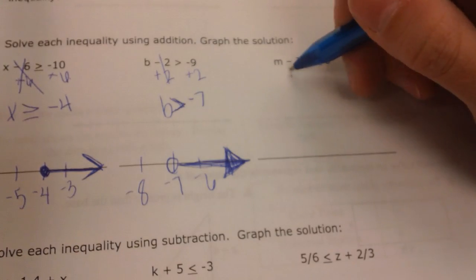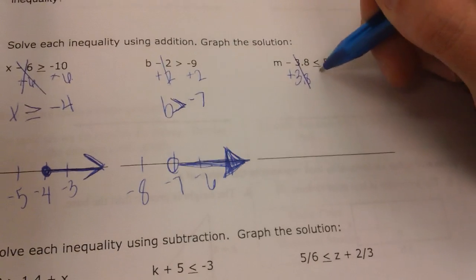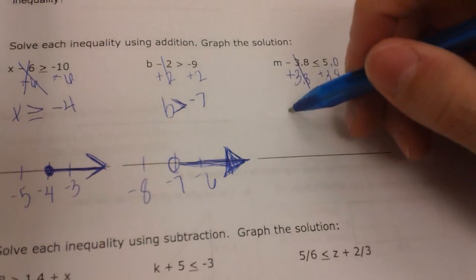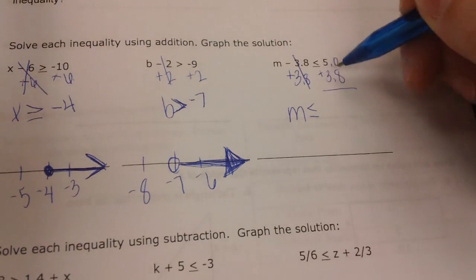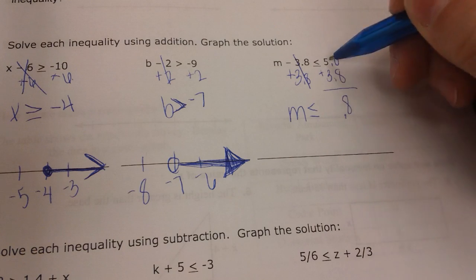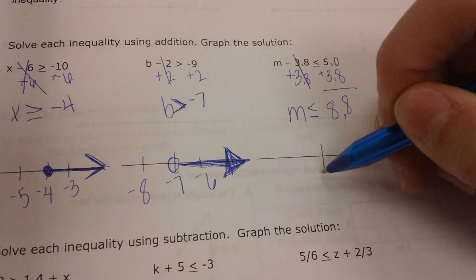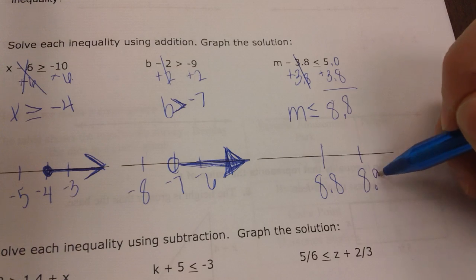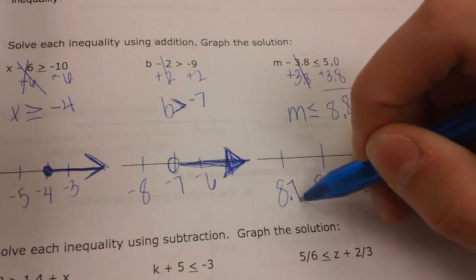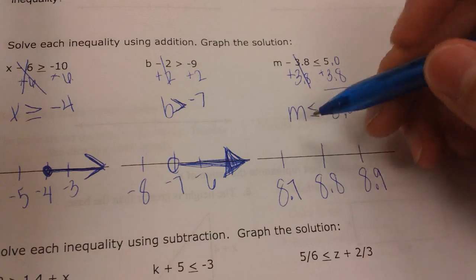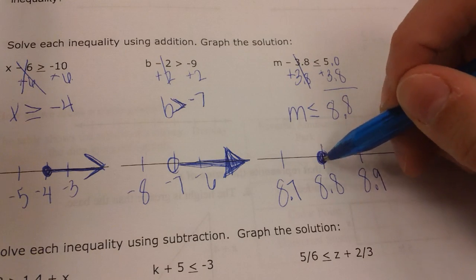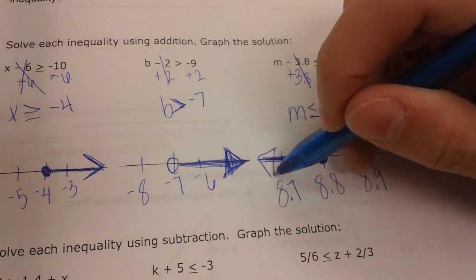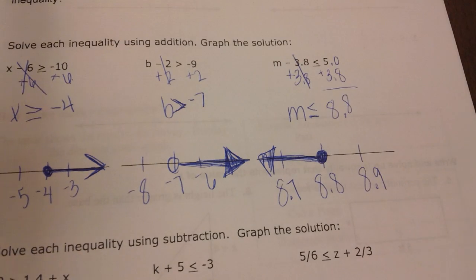And the last one, I add 3.8 to get rid of it on both sides. So I end up with m is less than or equal to 5 plus 3, which is 8. I made my graph go up by tenths this time. I have an equal sign, so I have a closed dot, and less than is to the left. Left, left, left. It's a tongue twister, but it'll help you remember.